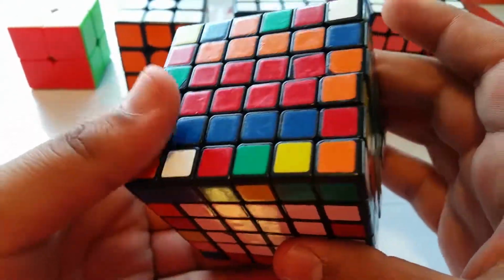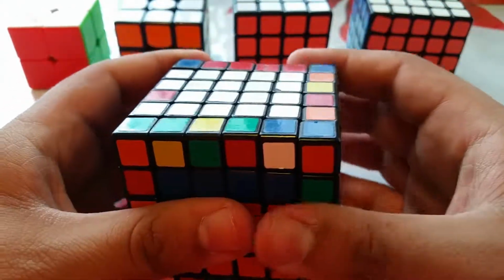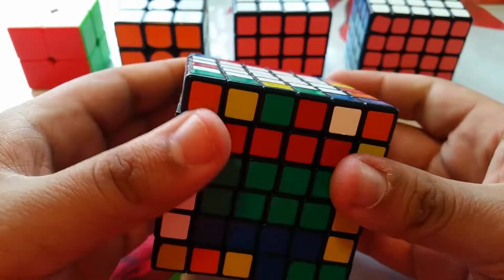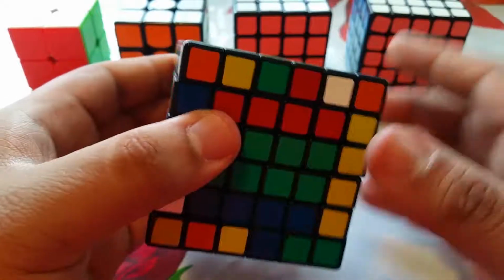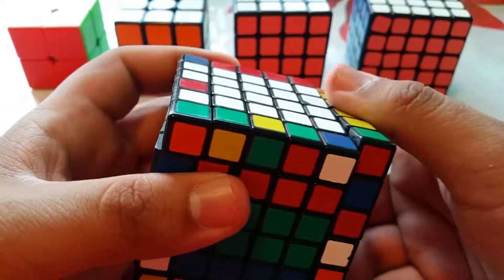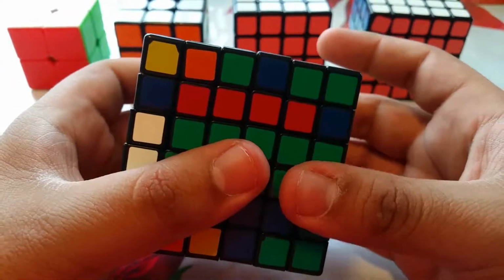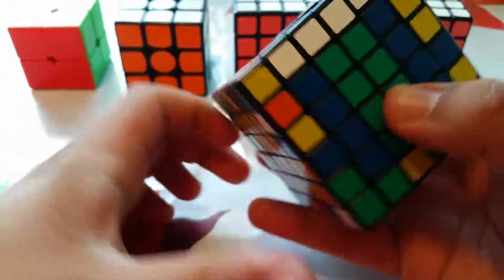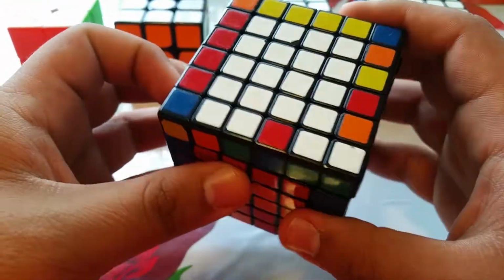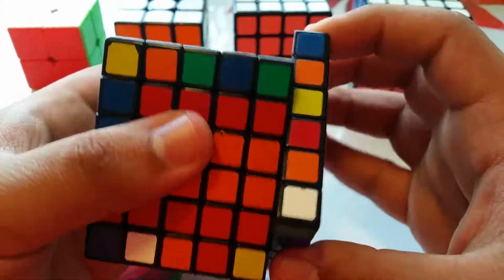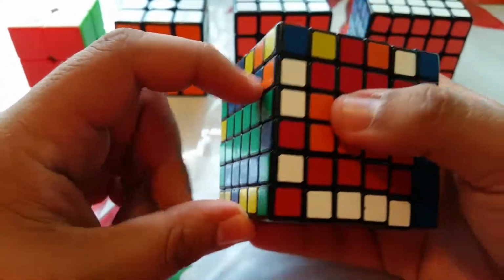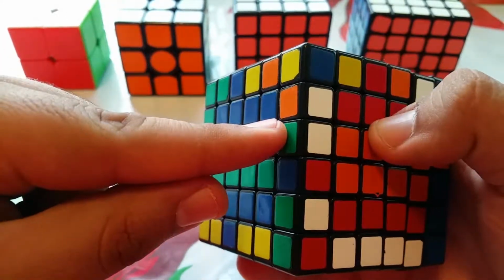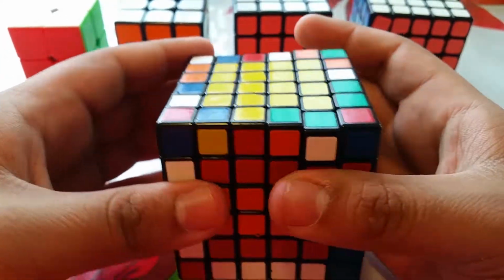Let's see. This is kind of hard looking through the viewfinder of the phone. Okay, so we have another blue and white, and this time it's going to go right there. So we're going to go ahead and move it this way, like that. And now those two are together. Where's our white side? It's right here. So we're going to move it R, U prime, R prime. And conveniently, I have managed to move a green and a white both together.